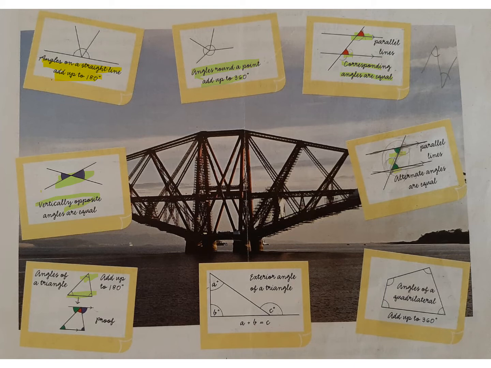Then we learned about interior angle and exterior angle. Here we can see A is an interior angle of this triangle and B is also an interior angle of this triangle.